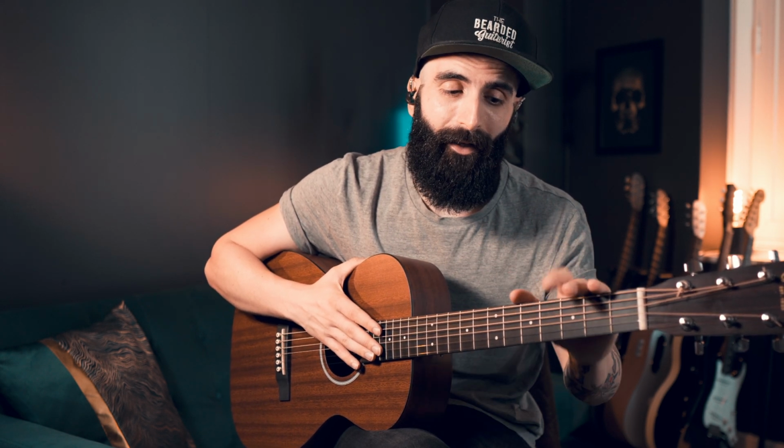So how do we do that? Well, this is exactly what we're gonna see together today, and we're also gonna understand how we can correctly name any chord by analyzing the notes within these positions.